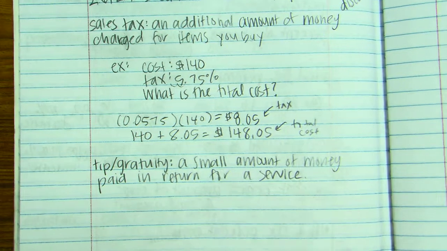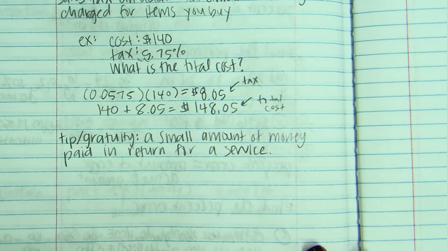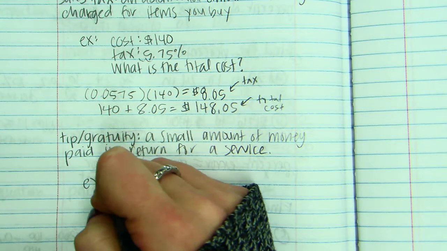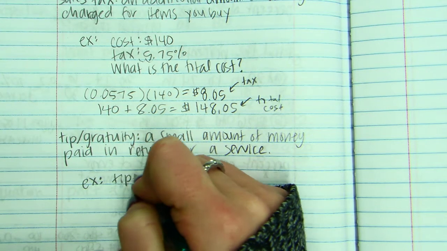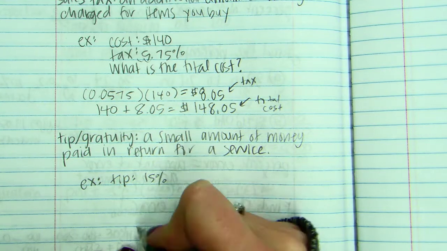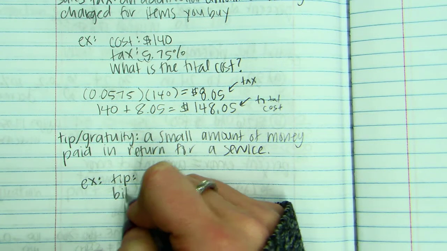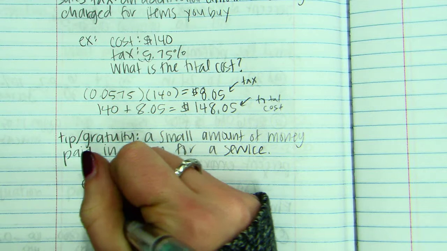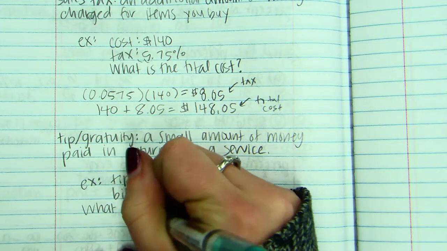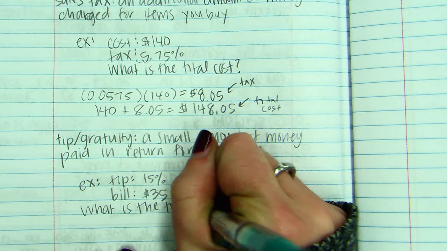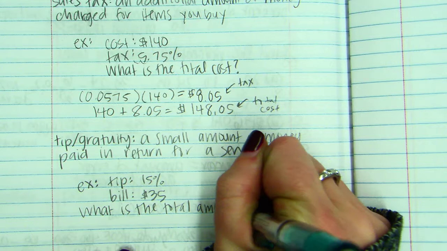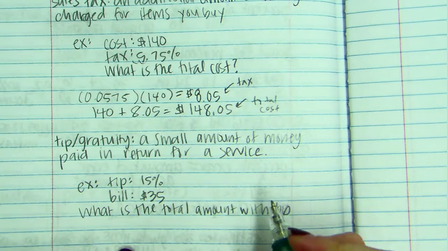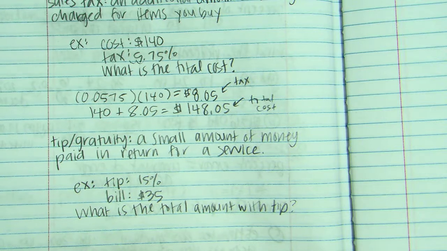Okay, so for an example, a customer wants to tip 15% on a restaurant bill that was $35. So we want to know what is the total amount with tip that we have to pay. What's the total amount with the tip?